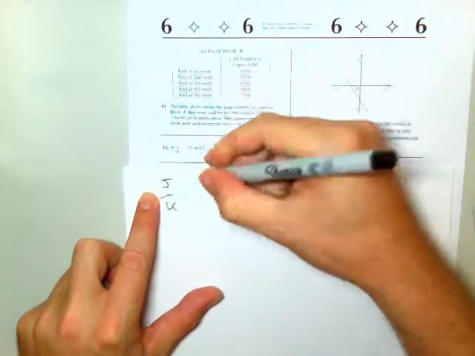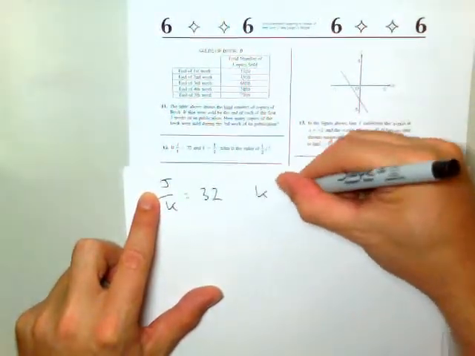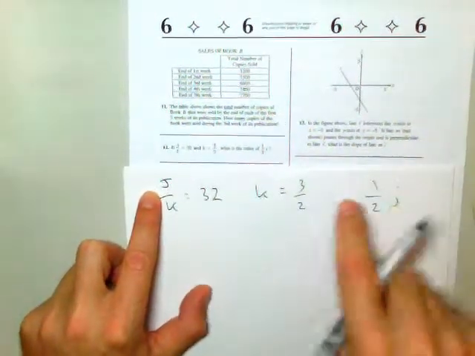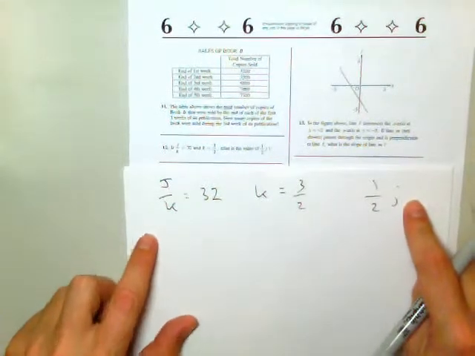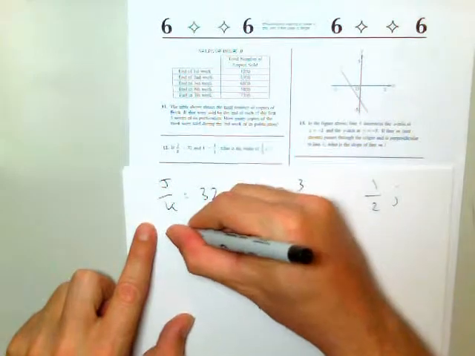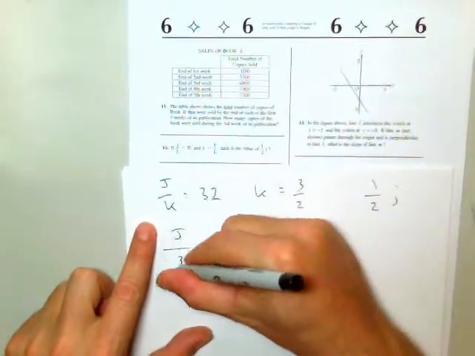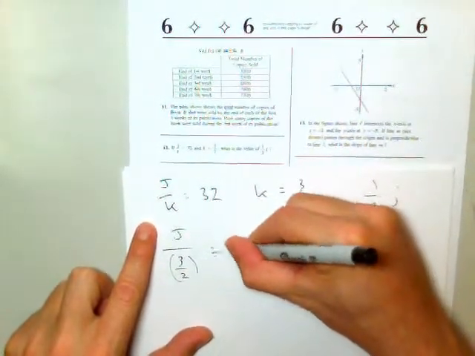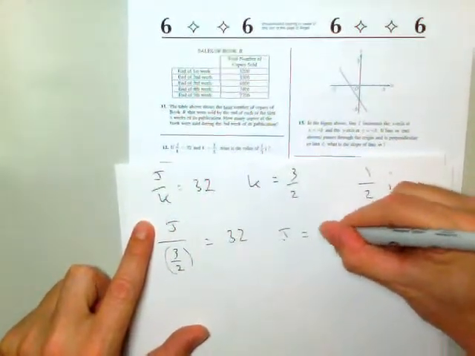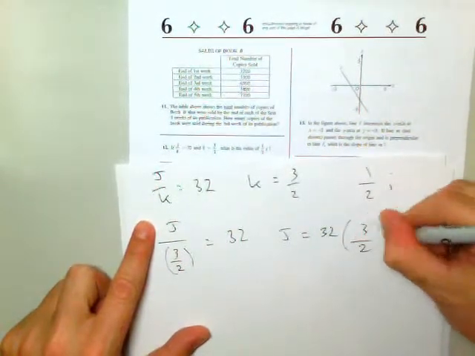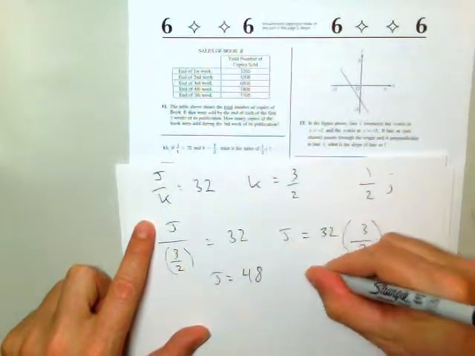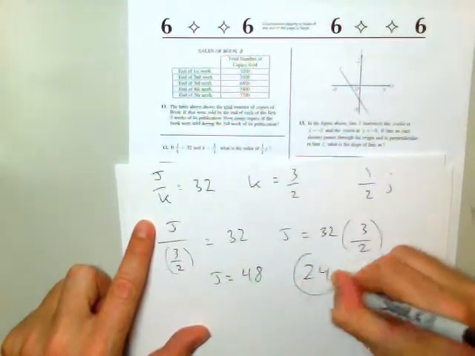If j over k equals 32 and k equals 3/2, it wants half of j. I don't want to put half of j in the equation. I'll solve that at the end. What I want is j, so I'm going to multiply. First I'm going to rewrite k as 3/2. Then I'm going to multiply both sides by 3/2. And so j is going to be 48. Half of j is going to be 24.